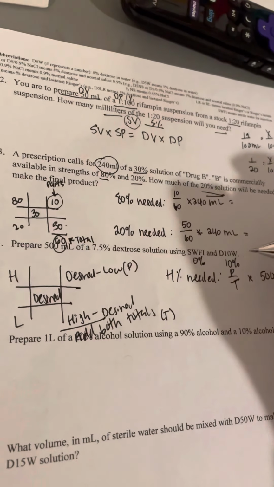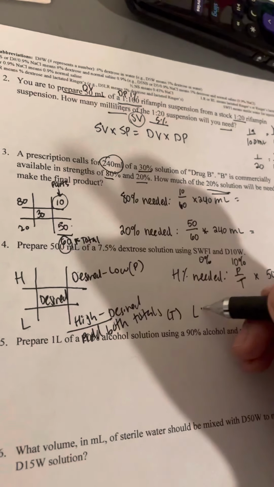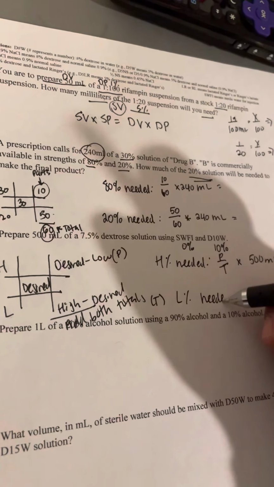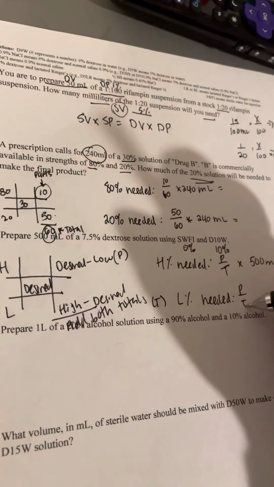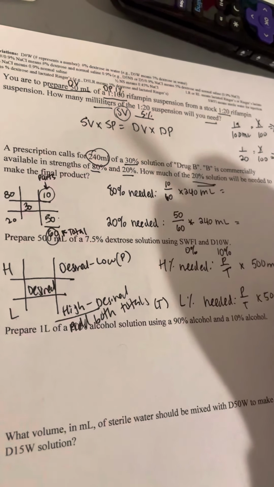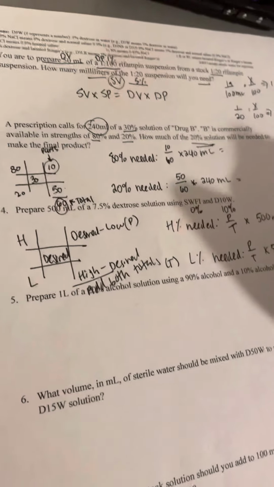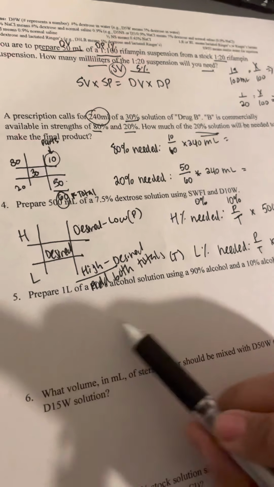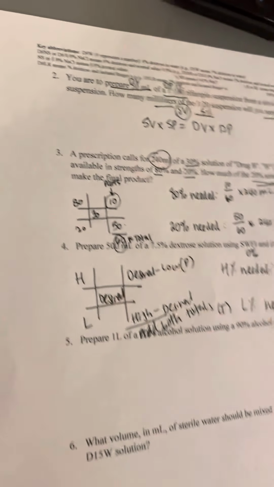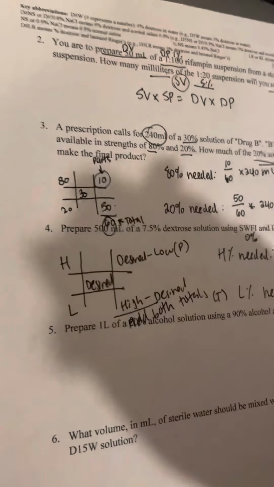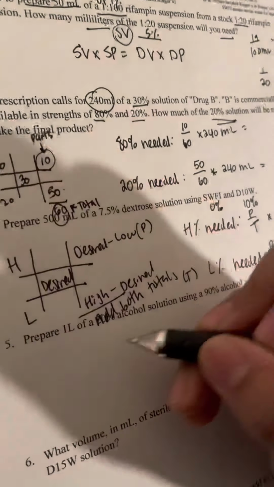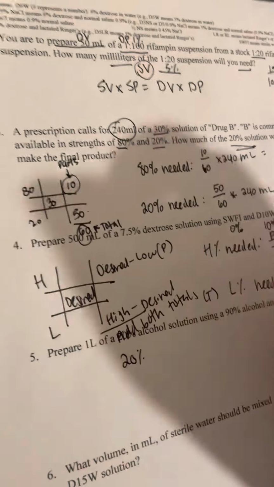But for this problem here, you will need to report both of those values because it's telling you to prepare it. So you need to know how much of each you need. For the rest of these, this one, I think it's the same thing that we did. I'm writing with a dark pen, and I think this is 20%.